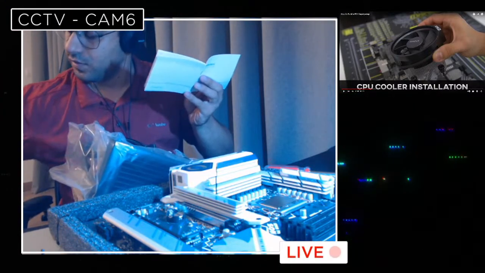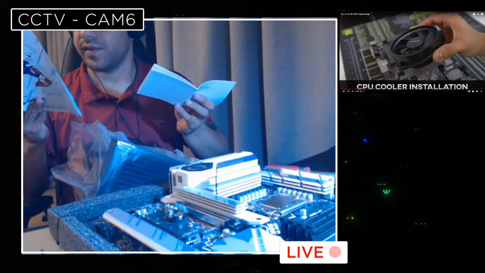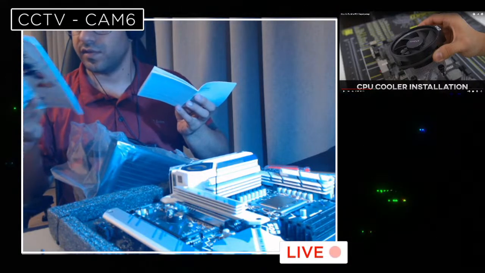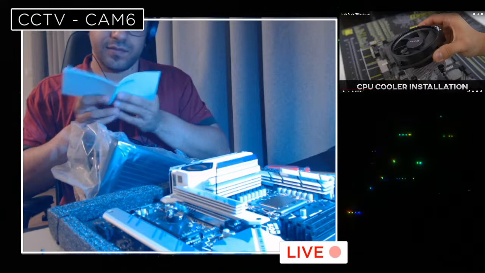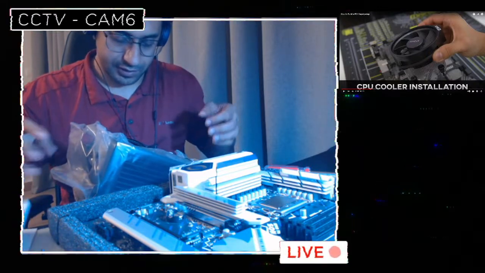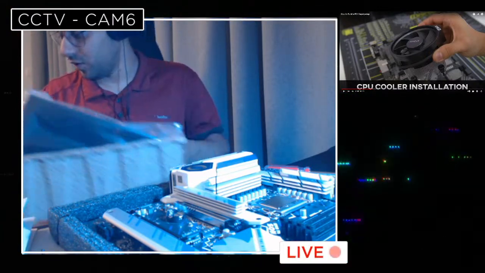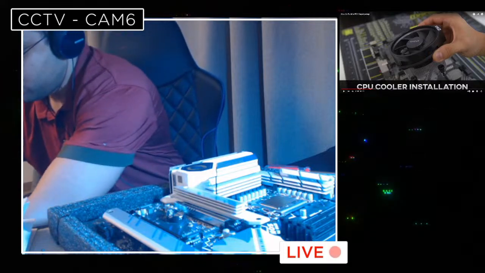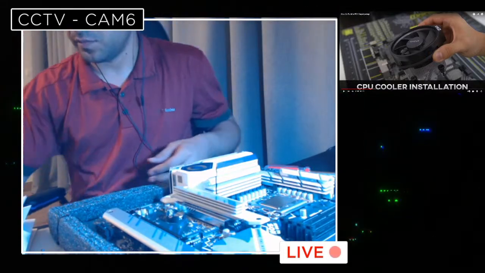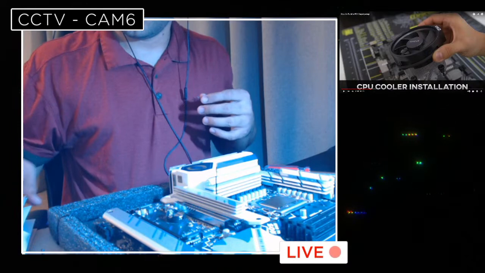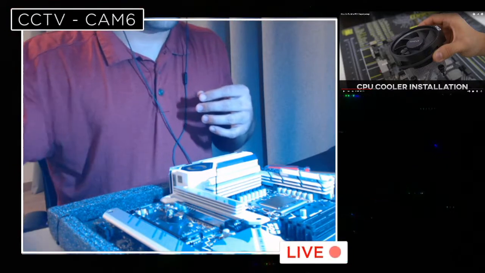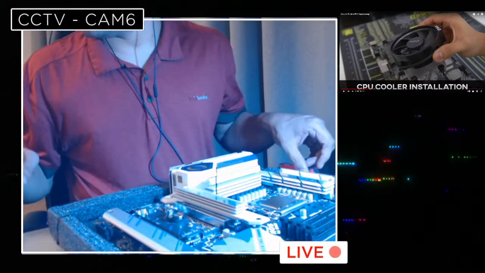Cool. So even the manual suggests that we install the fan after the CPU, but this one's fan installation is a little complicated. More importantly, I would need to get rid of these zip ties now and gain access to the bottom of the motherboard. Do we have scissors here?